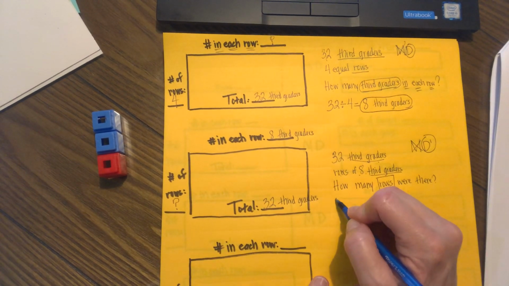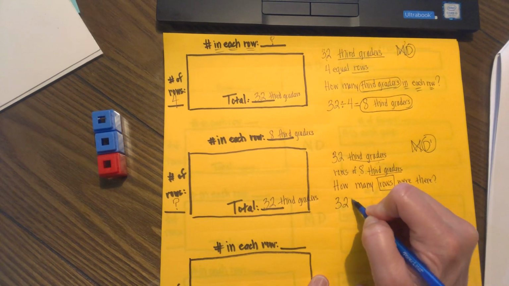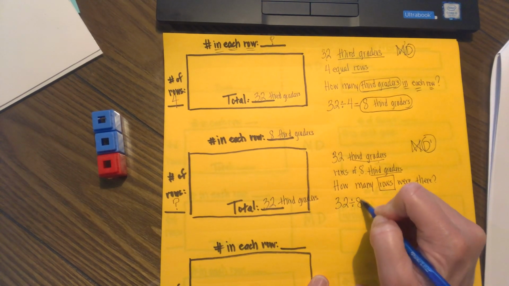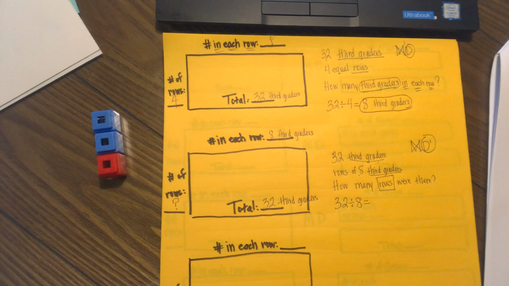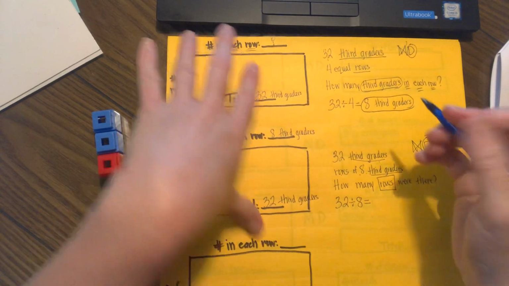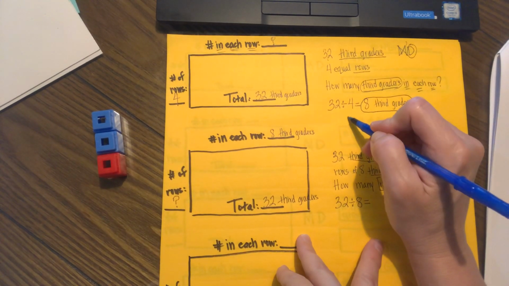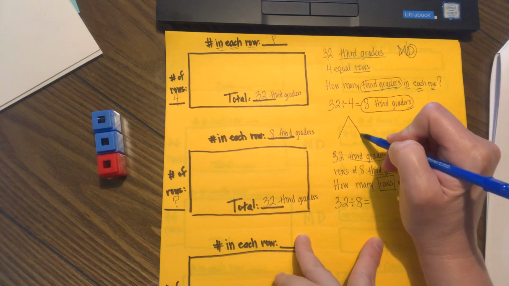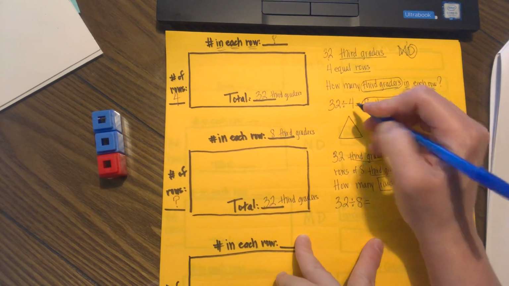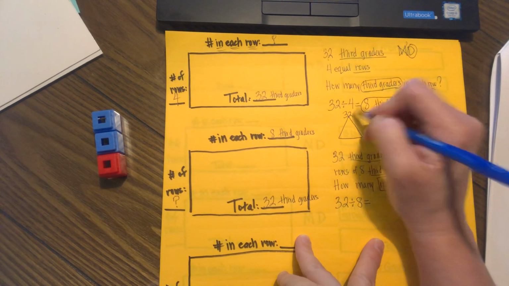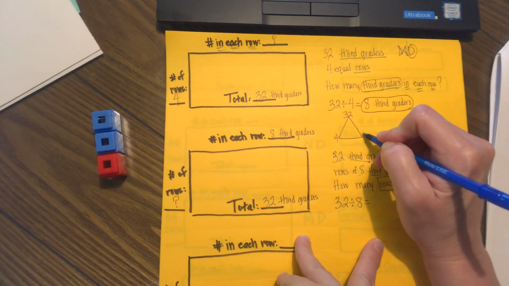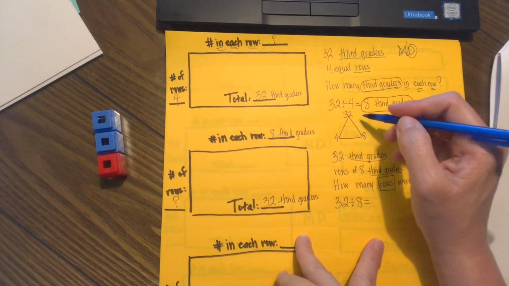Awesome. So now we're going to take 32, and this time we're going to divide it by 8. Now, I don't know if you notice, but if I'm thinking parts and wholes, I've got 32 as a whole, and I know I've got 4 and 8 in this, right?